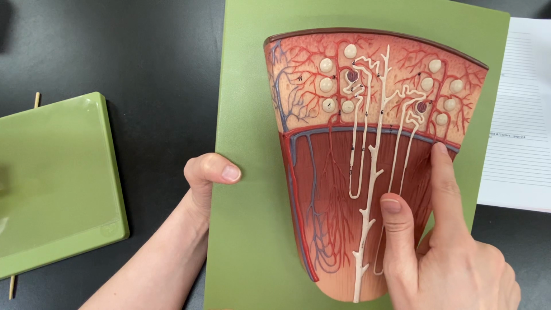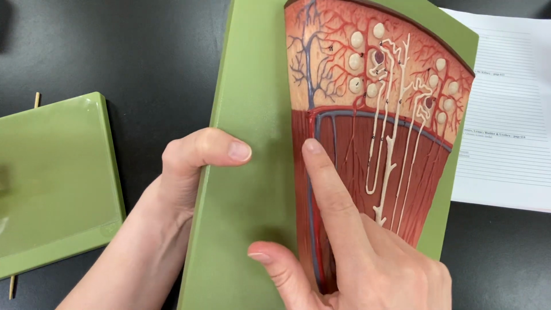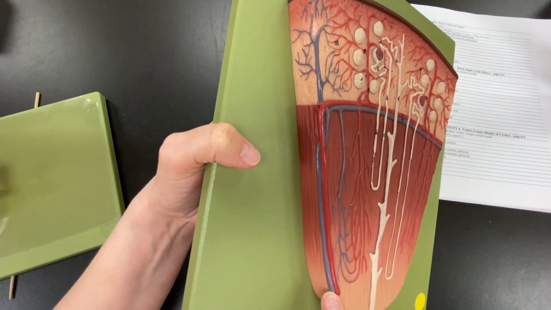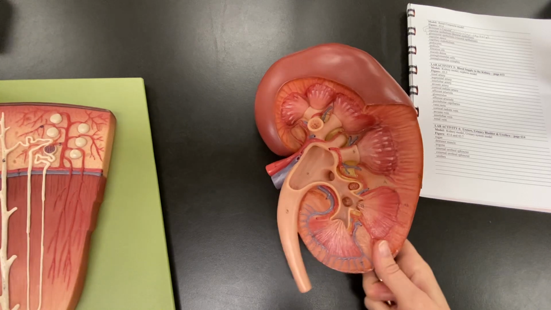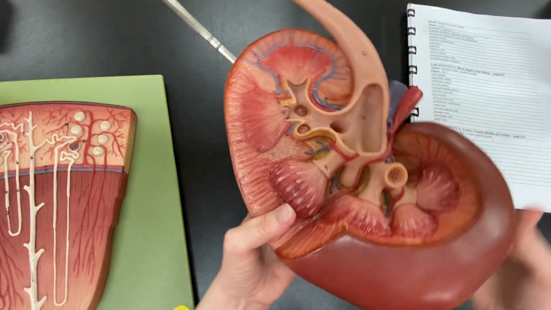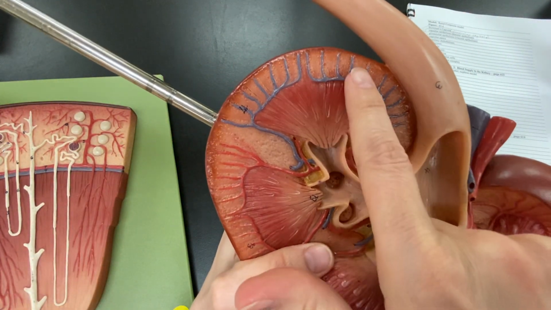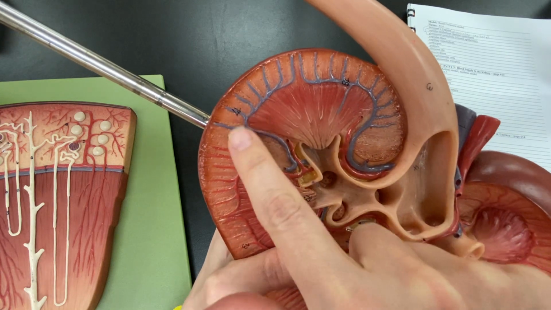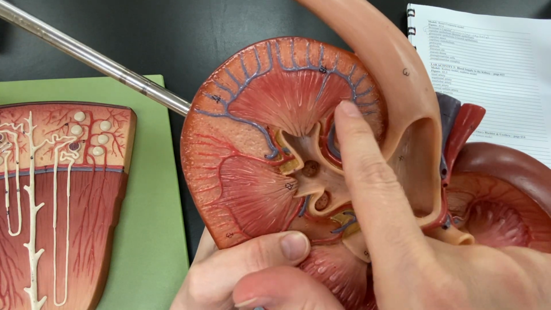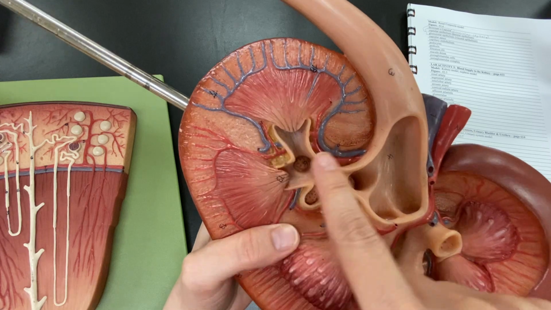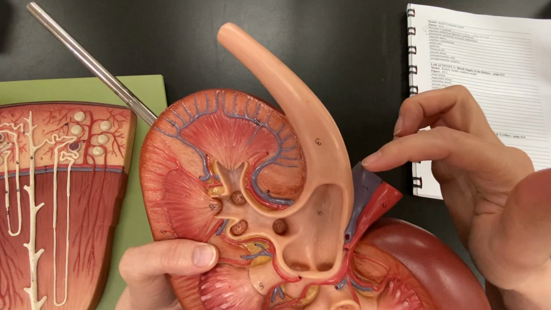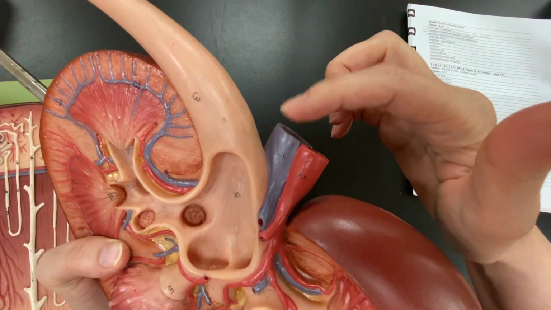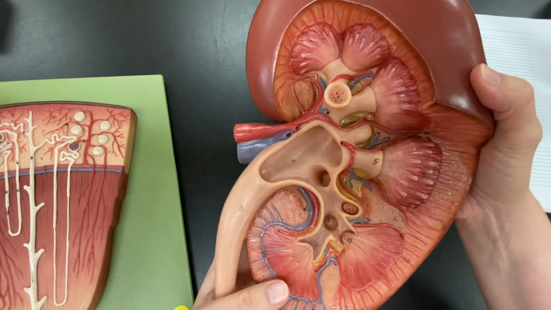Arcing across the top of the pyramid is the arcuate vein. And down the side of the pyramid is the interlobar vein. So skipping back to our kidney model, we pick up, let me flip this here, with the cortical radiate veins, arcuate veins, and the interlobar veins. And even though these branches are here, we don't have segmental veins. Don't ask, I don't know. And then these are the renal veins.